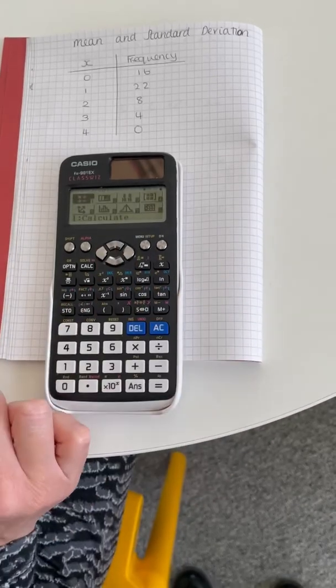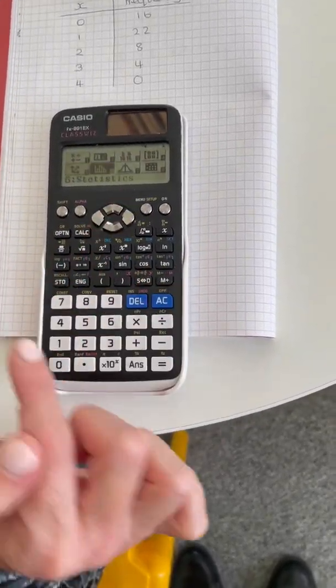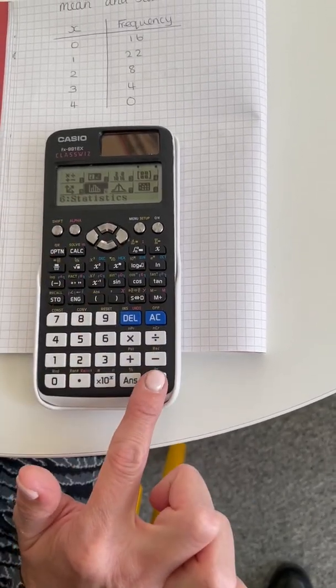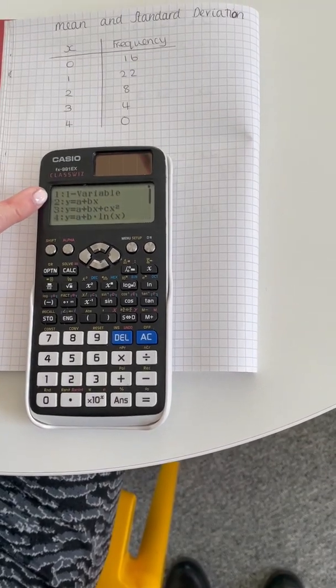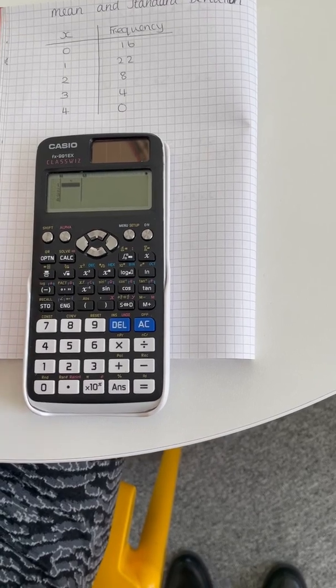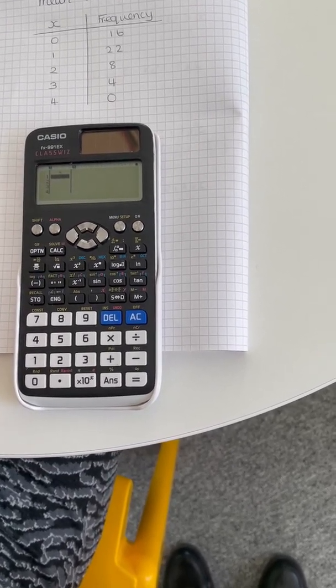So if we go into the menu and we want this bar chart, number 6, we can either press 6 or use the arrow buttons, and it comes up number 6 Statistics. If we press equals, we go into option number 1, variable calculations. If we press number 1, then if it's the first time we've used our calculator for this, it will come up with an x column.